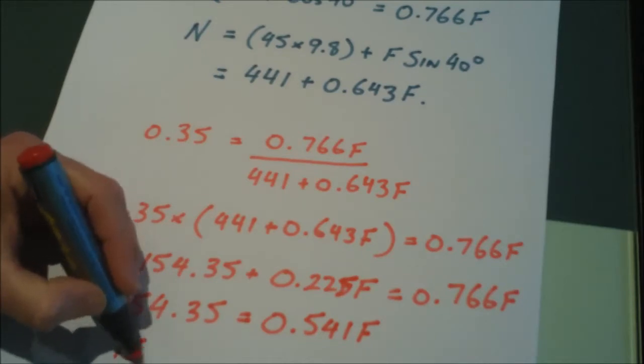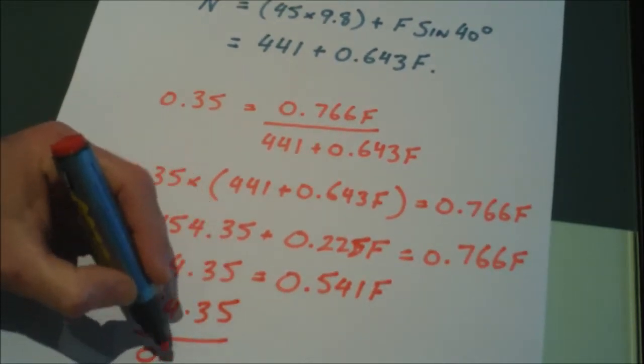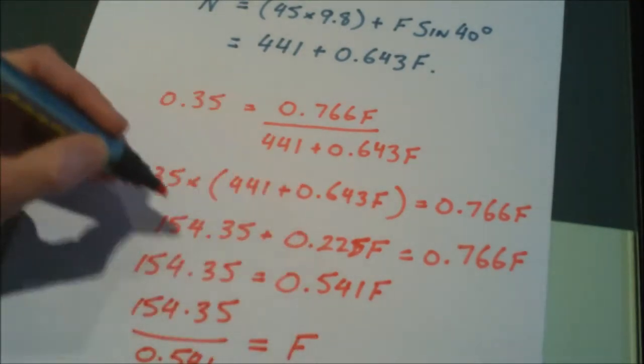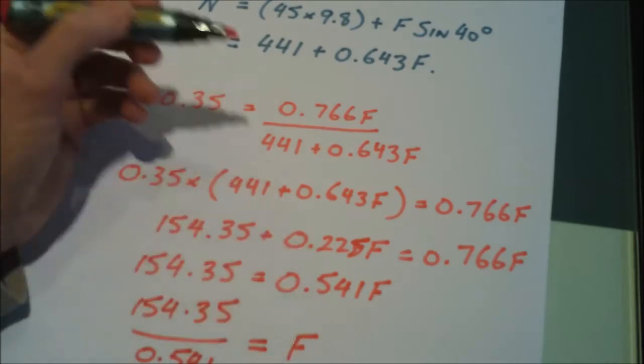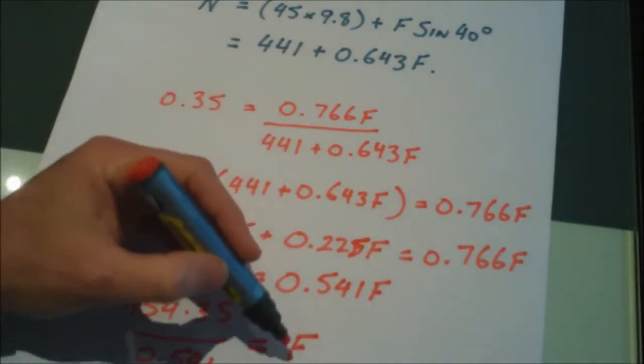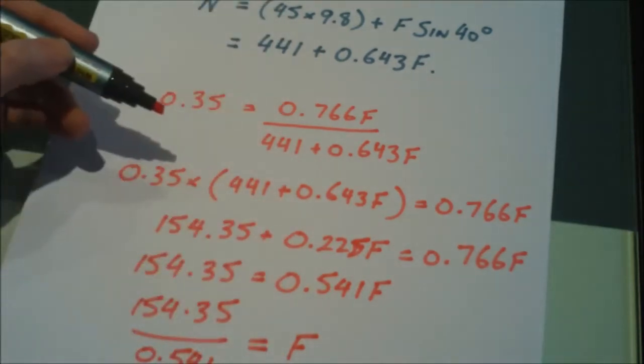So I've got 15435 divided by 0.541, and that's going to equal the value of F. Now note, that is the F we started with. We want it. That's because we've resolved it in components, but now we've got to find what would be the value of the original F if I'm going to finish up making this work.